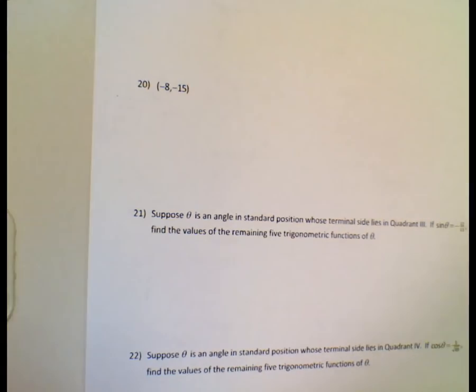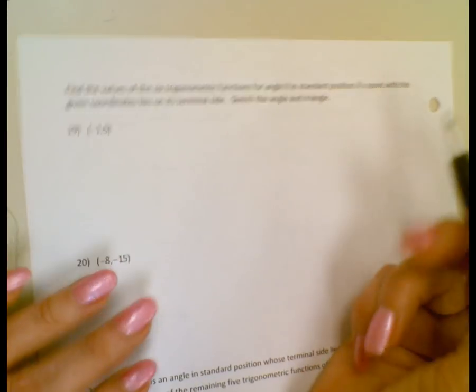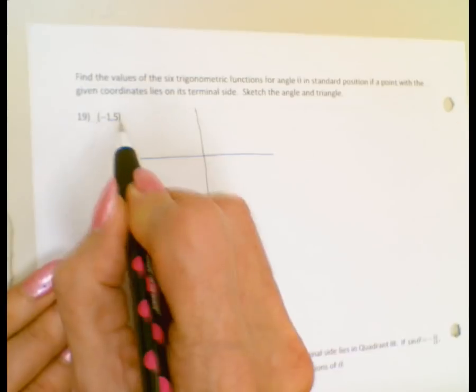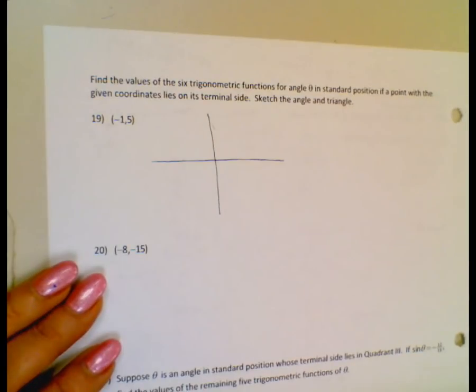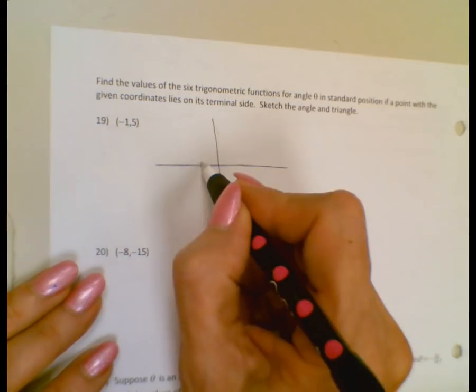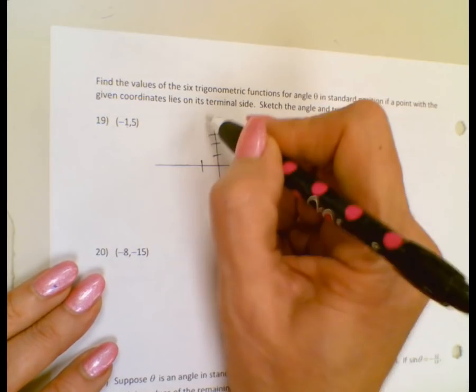So now we're not using the unit circle anymore for 19. So flip it over. Now we're going to make a triangle. Negative 1 and 5 are 2 sides of a right triangle. What quadrant should you plot it in? It depends which one's negative and positive. So if you have to plot negative 1, 5, you'd go left 1 and up 5 right here.